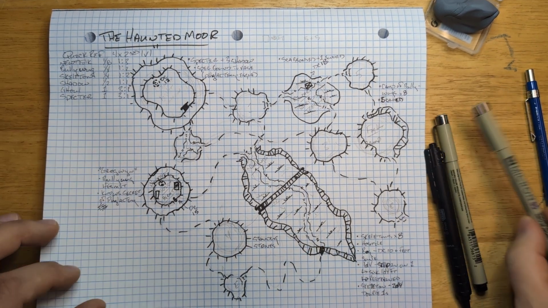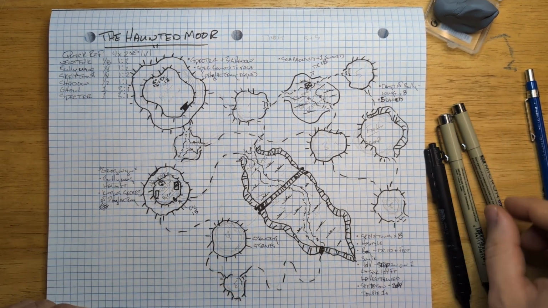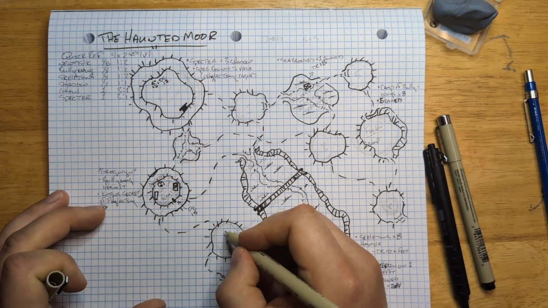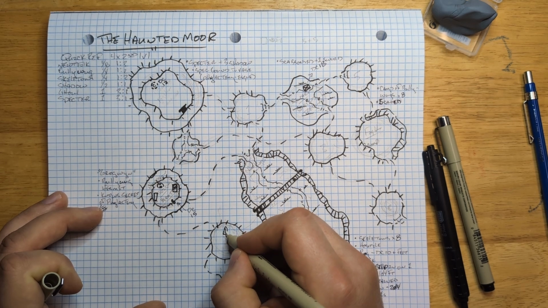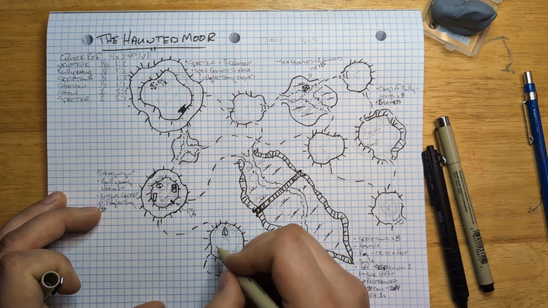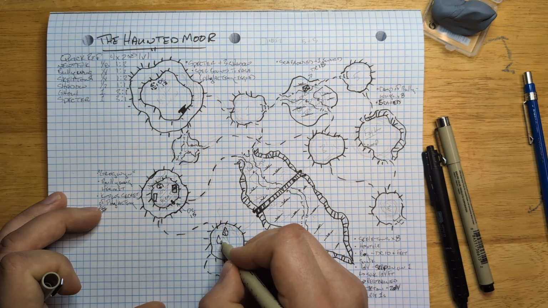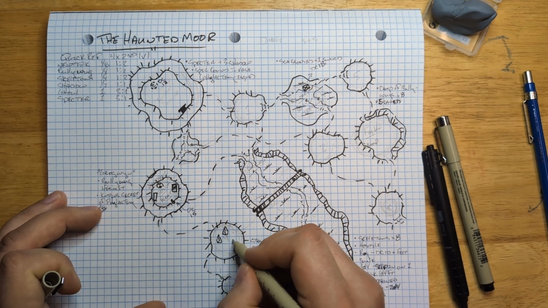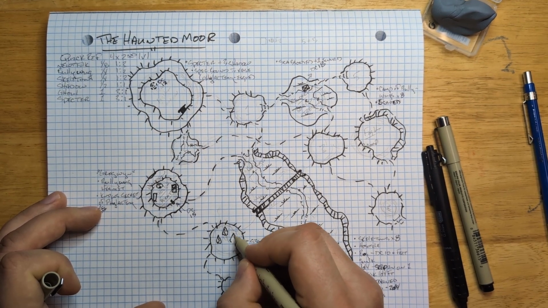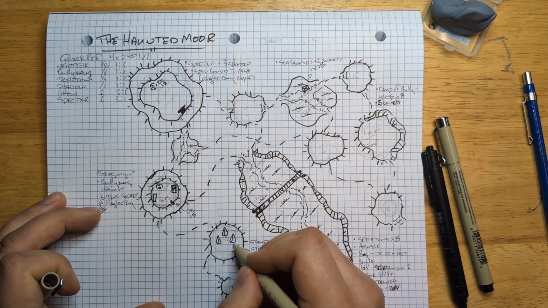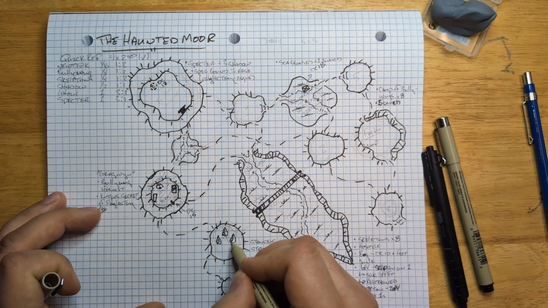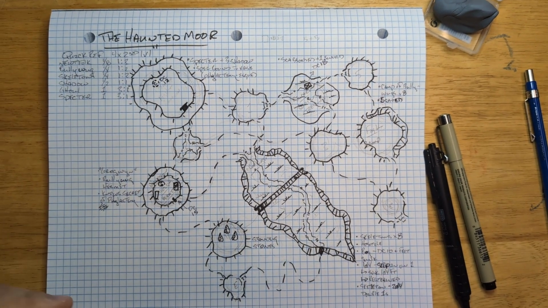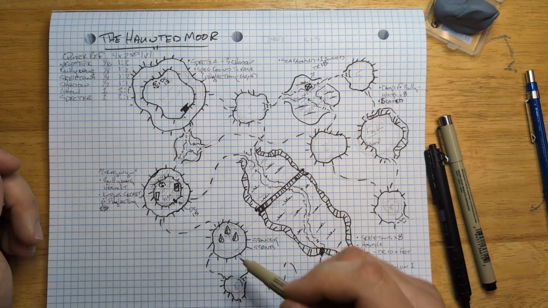We'll make a little note to ourselves, graphically we'll put a couple standing stones here. And we can decide in game if they have any real value or what. But they're here. We can use them as a landmark.